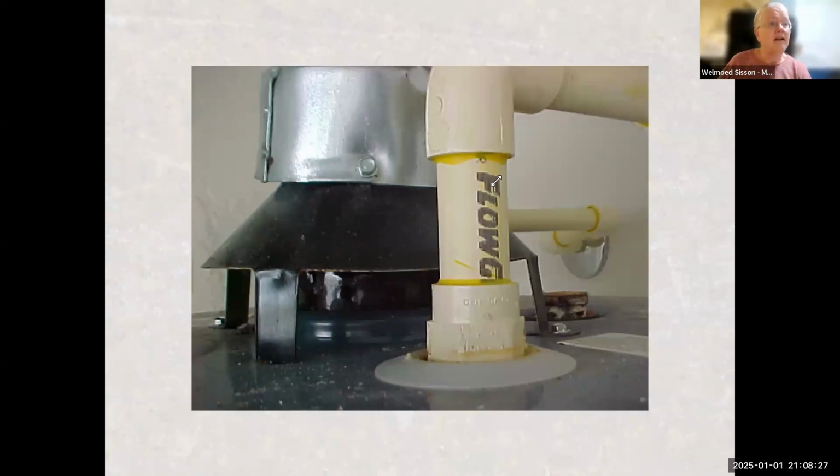CPVC, natural gas, natural draft water heater. You are supposed to have at least 12 inches of solid pipe from the draft hood. So you are supposed to have solid metal pipe going up first. Is it 12 inches or is it 8 inches? I always get the number wrong. I always err on the side of caution and go bigger. But you're not supposed to have CPVC directly against the draft hood. It will melt. This is plastic.